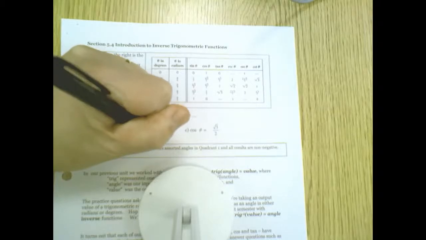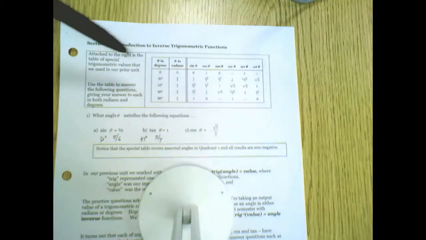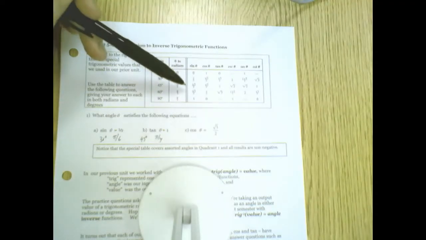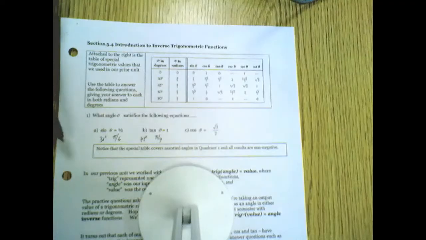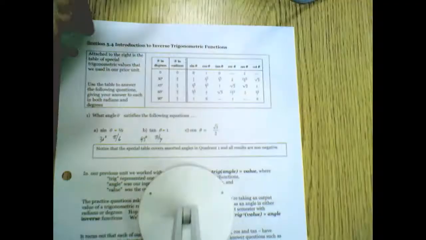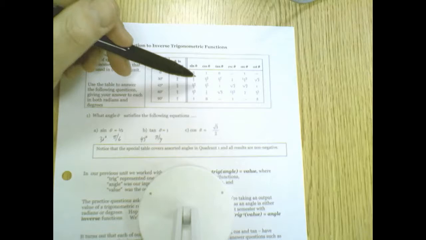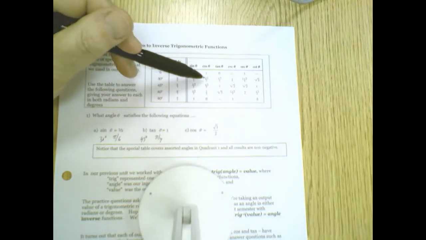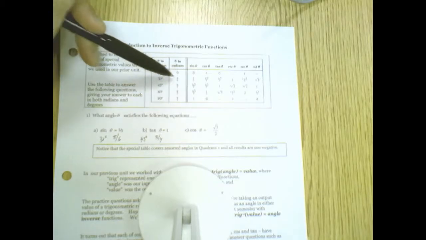Where's the cosine equal to the square root of 3 over 2? 60 degrees, pi over 3 radians. Oh, excuse me, cosine equal to square root of 3 over 2. My fault, looked in the wrong place, apologize. Square root of 3 over 2 for the cosine, 30 degrees or pi over 6.